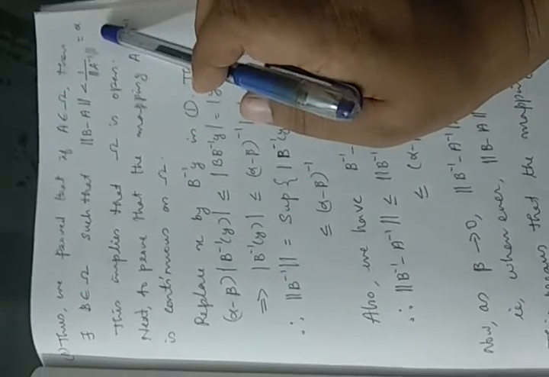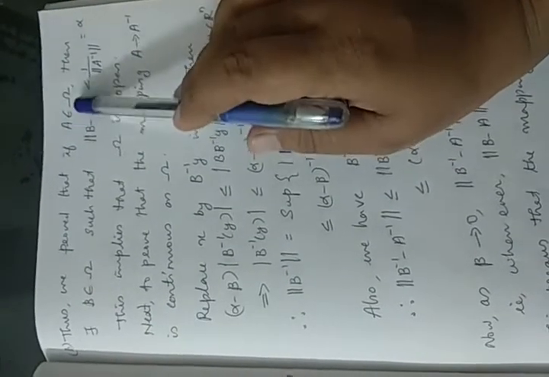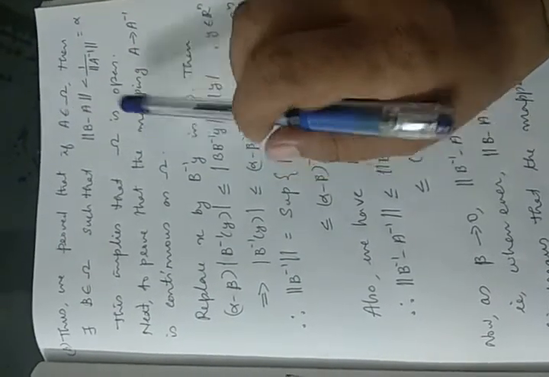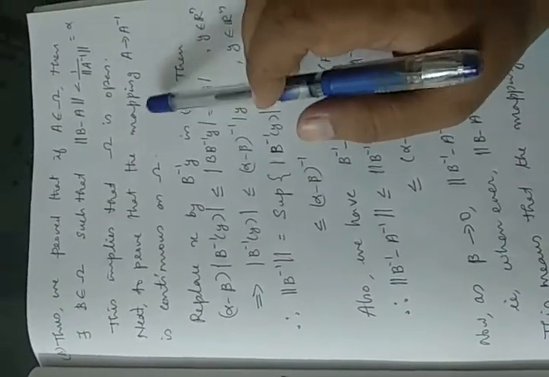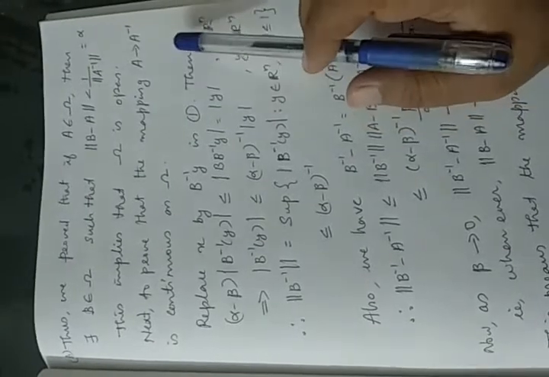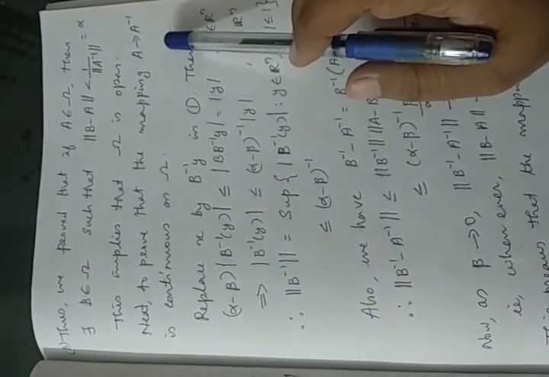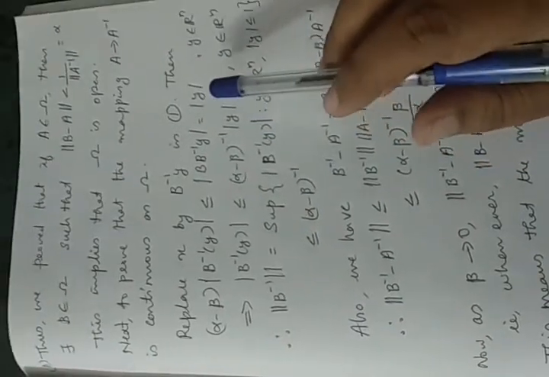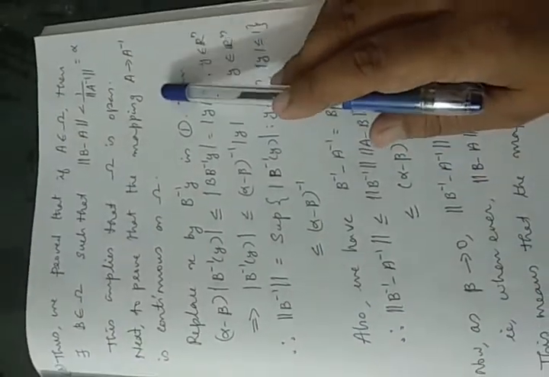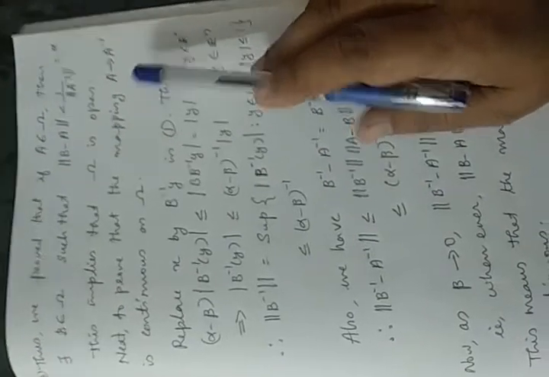So by definition, this omega is an open set. So this omega is an open subset of the set of all linear operators defined on R power n, that is L of R power n. Next, we have to prove that the mapping A goes to A inverse is continuous on omega.